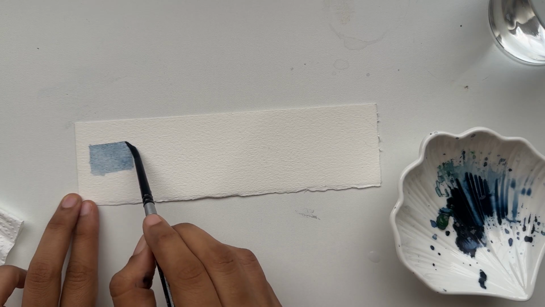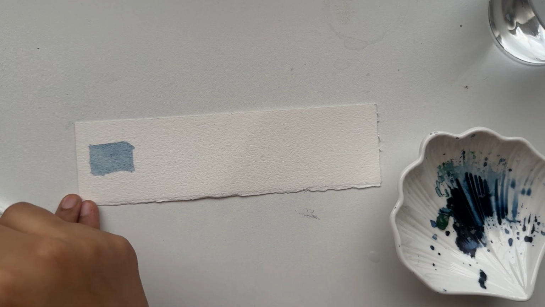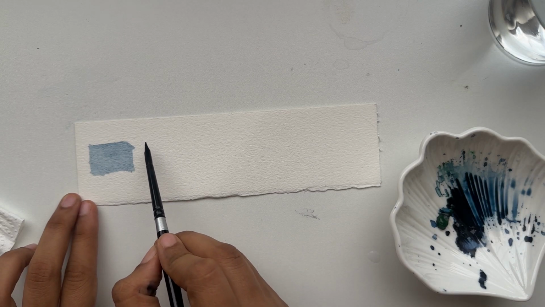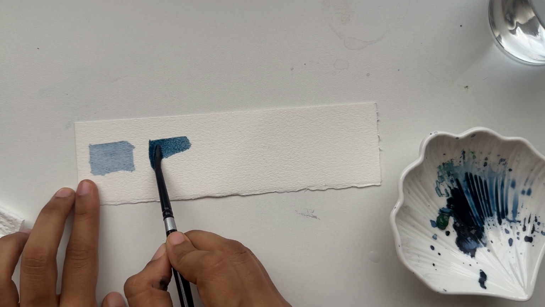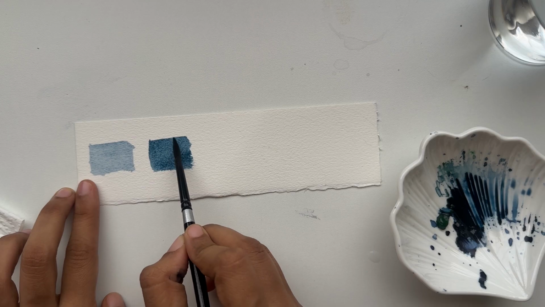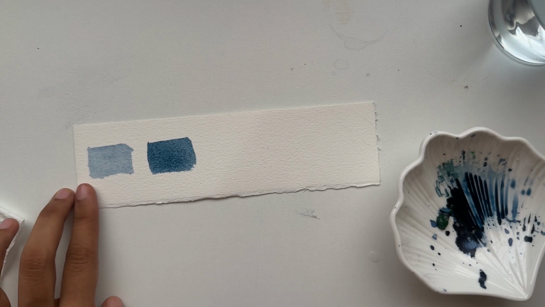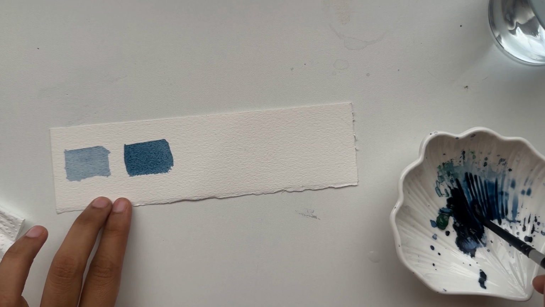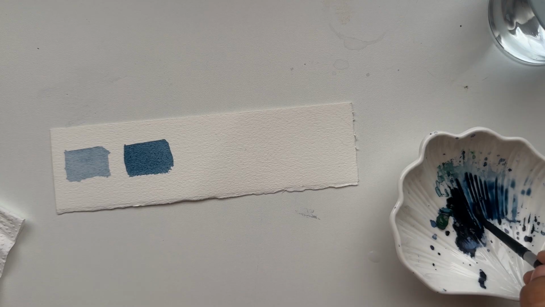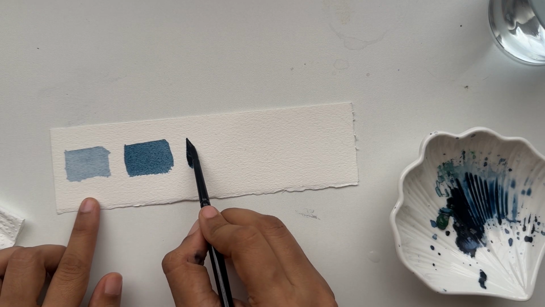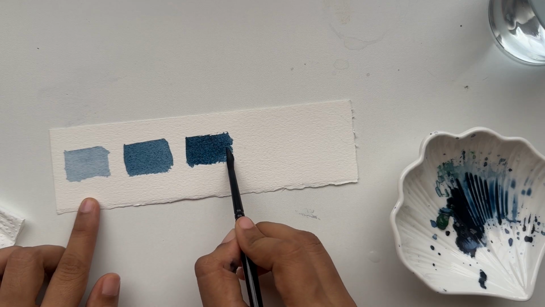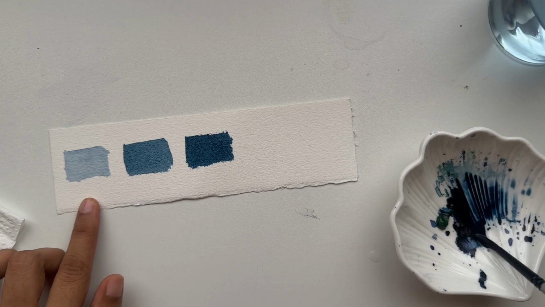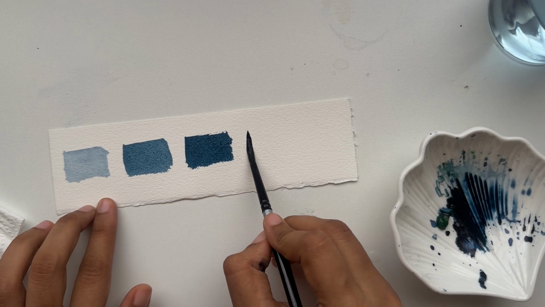I'm using indigo color, of course. So, to darken it, all I have to do is take more color and less water. For this, I have taken lots of water and less paint. For this, the second value, I am taking more pigment and less water. Same thing for the third value, we're going to take some more of the paint than the previous one, and of course, less water. And yeah, the fourth is the same, more pigment than the previous value.